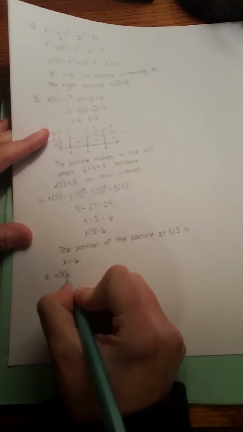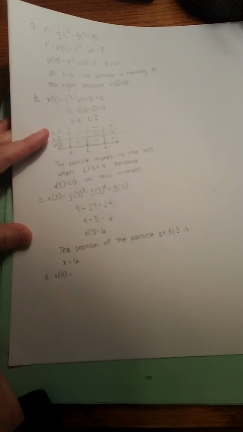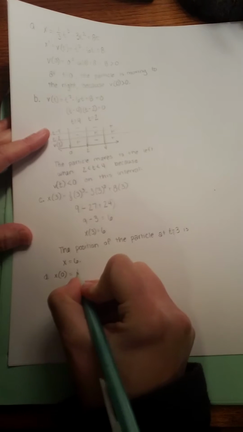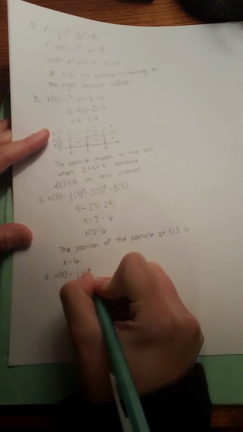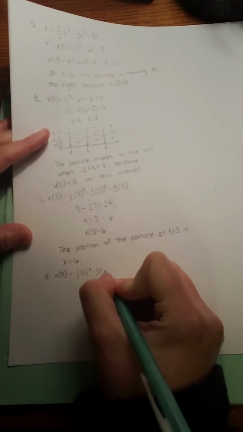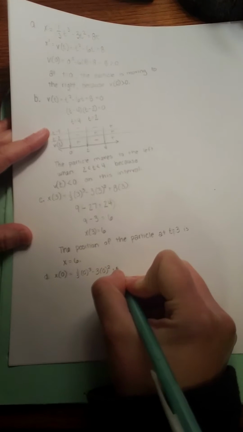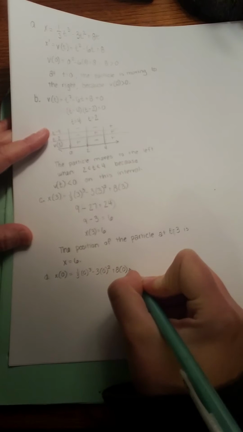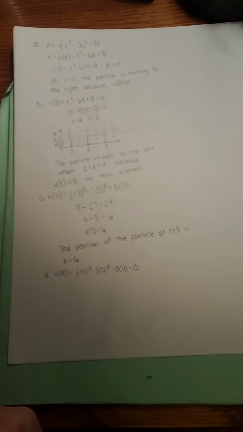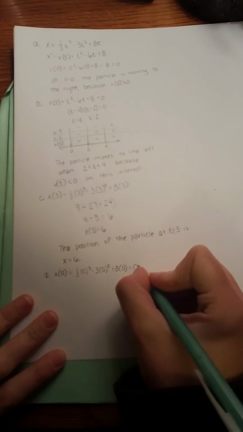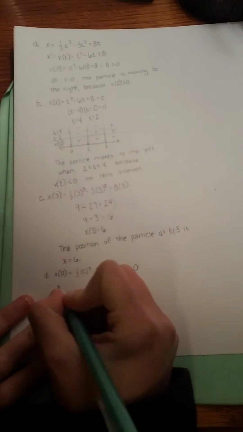So what we need to know for part D is we need to know the position that it started off at. So if we find x of 0, if we plug 0 into our original function, 1/3 times 0 to the third minus 3 times 0 squared plus 8 times 0, that's just going to give us a 0 there because we have a 0 with all of those terms. So the starting position is at 0.